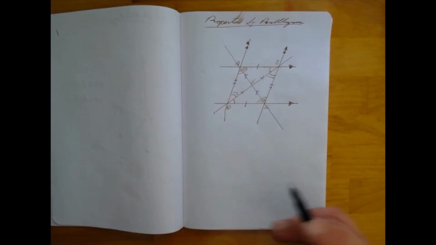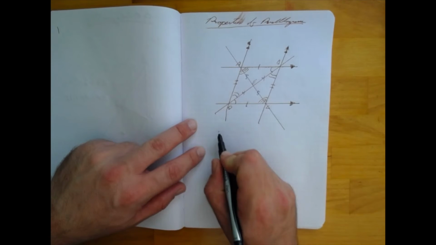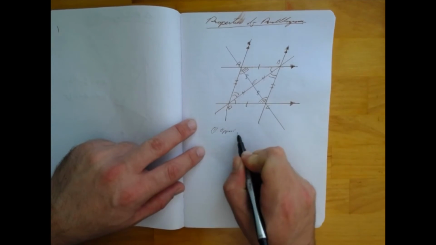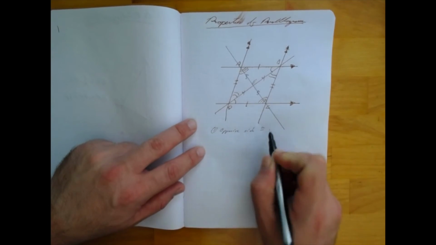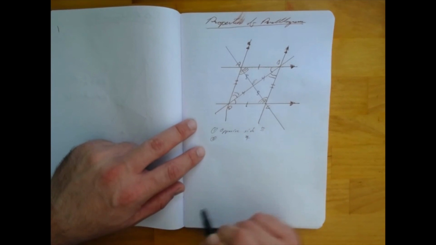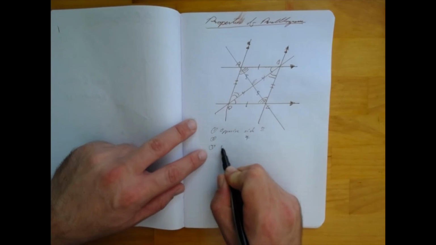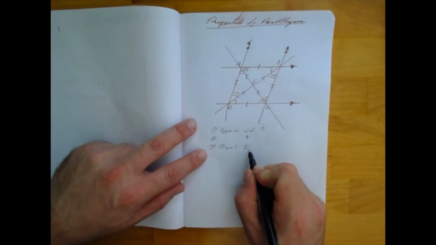So there's a number of things I get out of this picture. I get that opposite sides are congruent, opposite angles are congruent, and that the diagonals are bisecting each other.